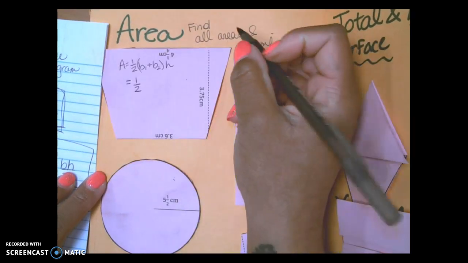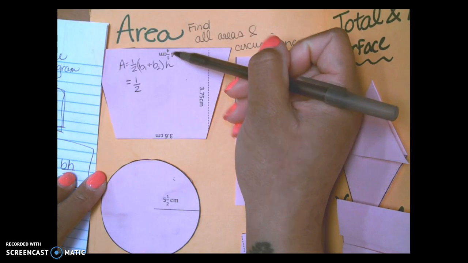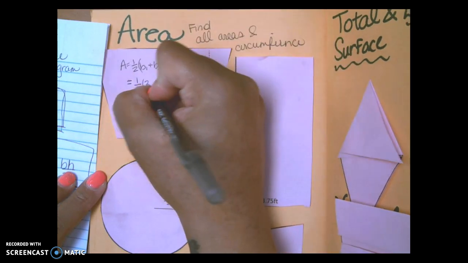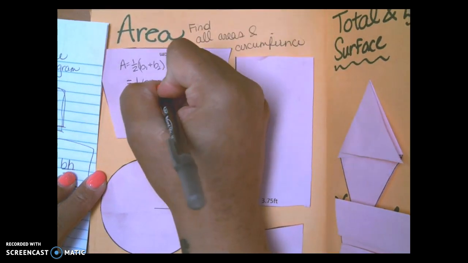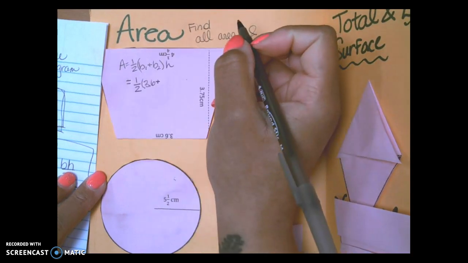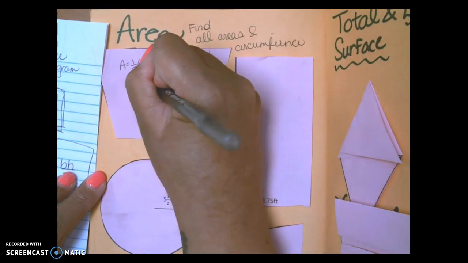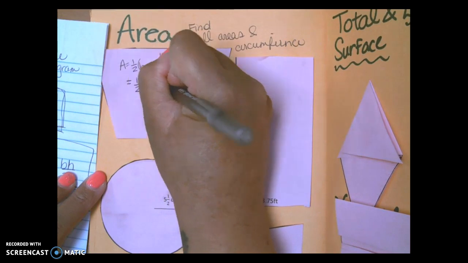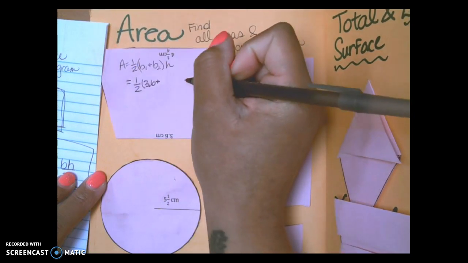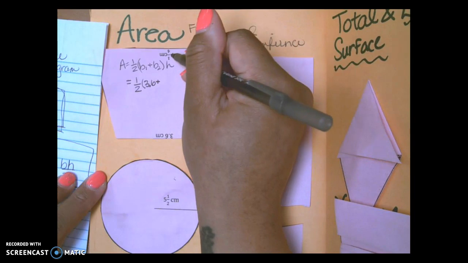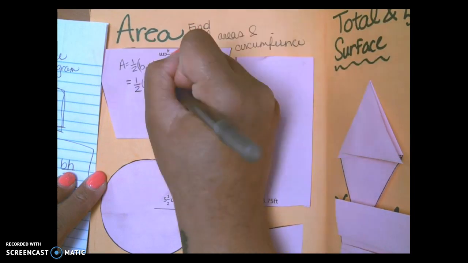What's base 1? 3.6. What's base 2? 4 1/4. Okay, let's keep it consistent by having all decimals or all fractions. So what is this as a decimal? 4.25.